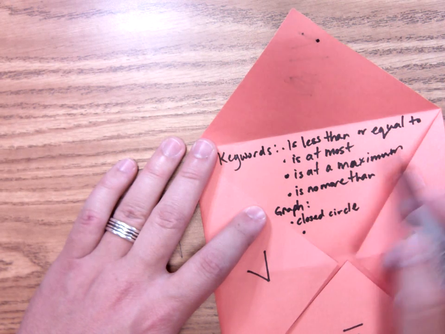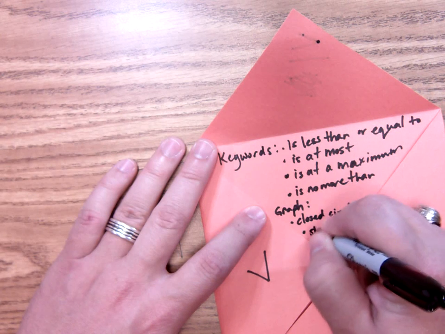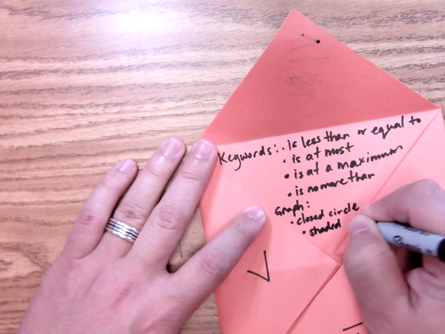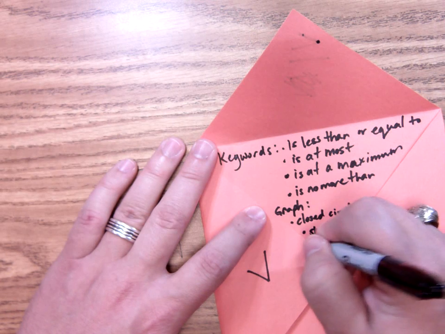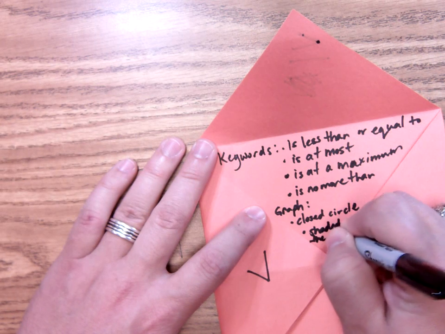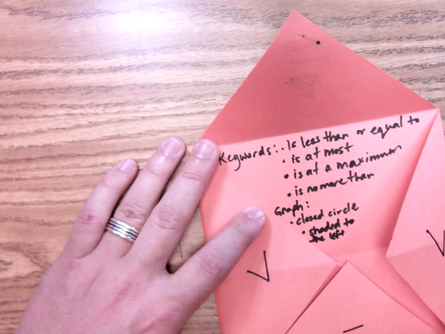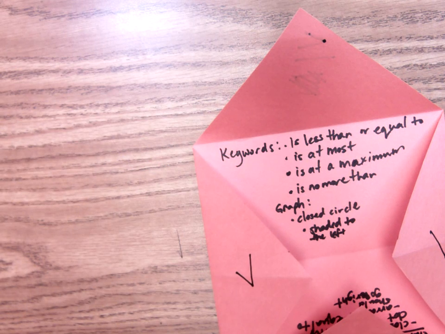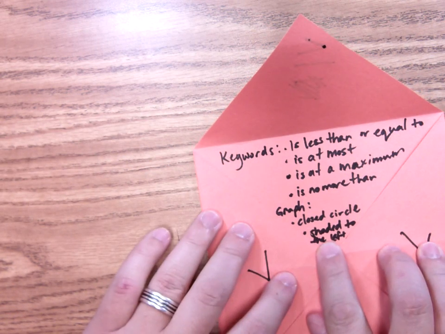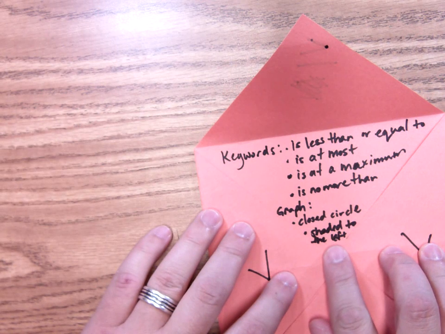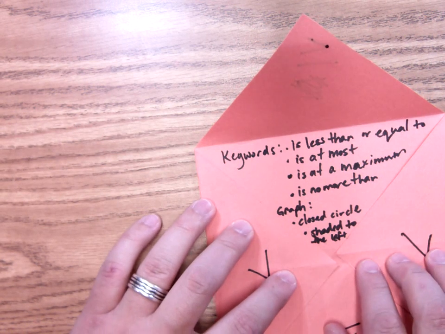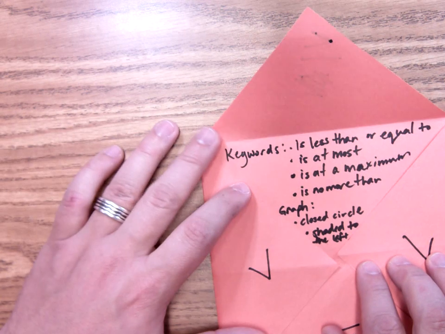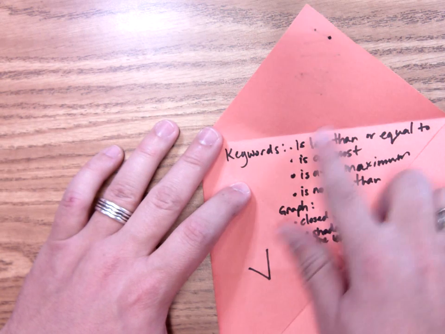So that's why you close the circle, and it should be shaded. If the x is on the left, shaded to the left again. Okay? If the x is on the left, the arrow should go to the left, it should be shaded to the left, or your line goes to the left. Any way you want to say that is fine. Okay? Again, very important to memorize those keywords.